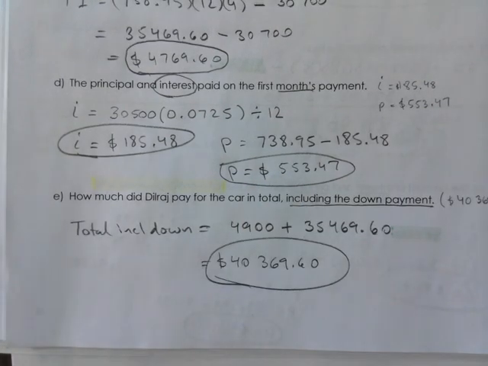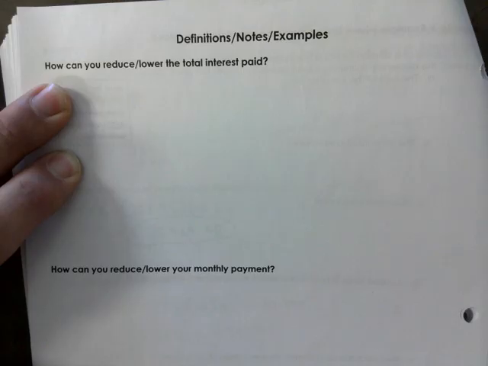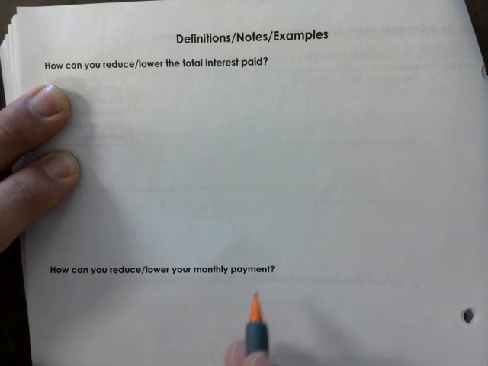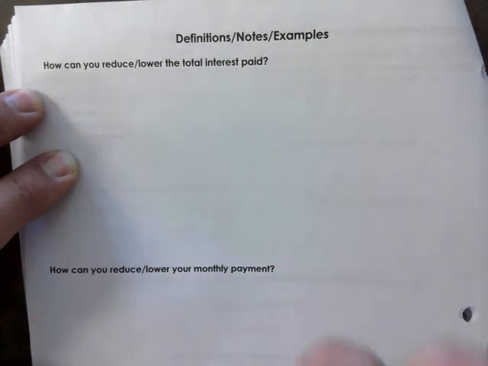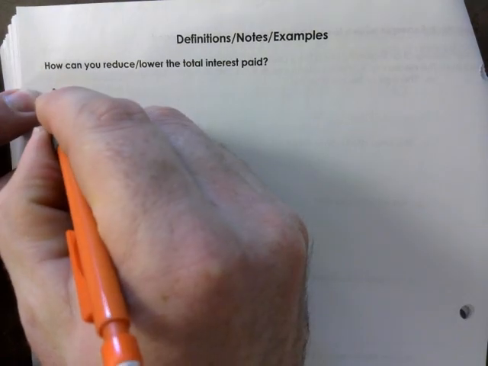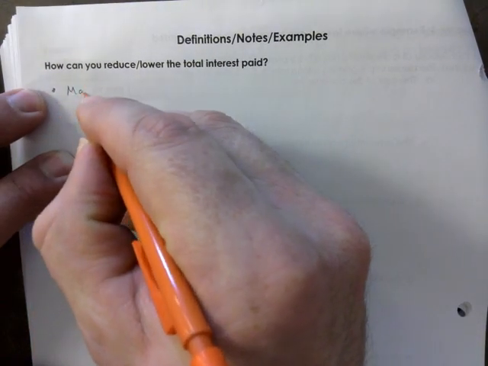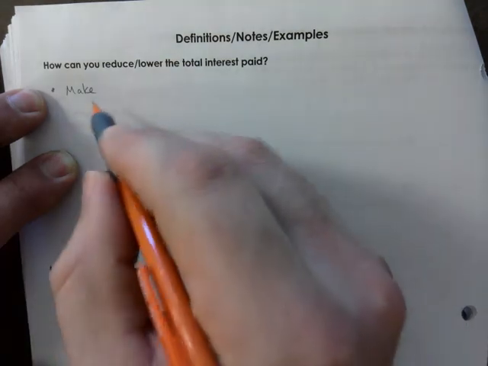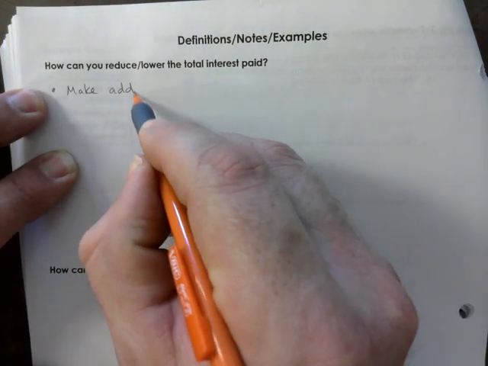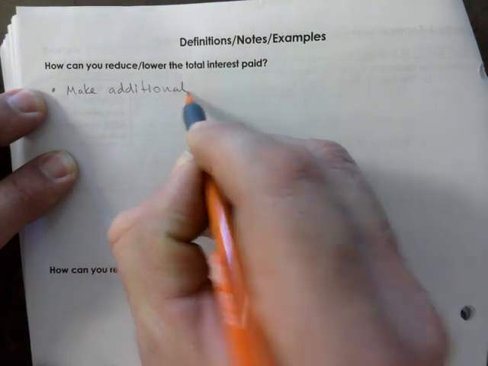Okay, so I'm gonna pause here, give you the AC. How can you reduce, lower the total interest paid? Some of you already know this one, right? On page 31, make additional payments.